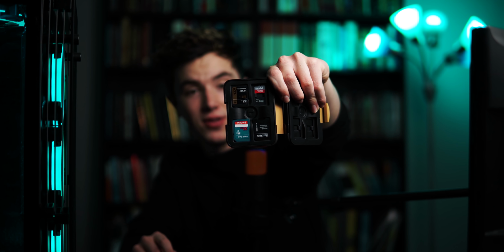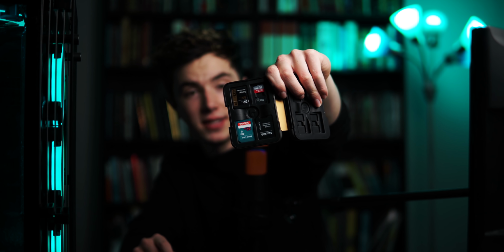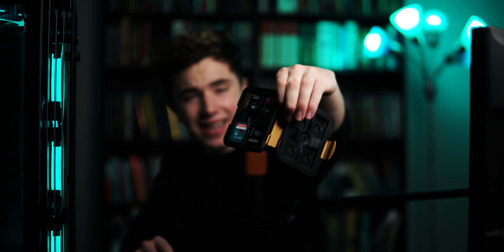If you check that out, you can see it's got all these different spots for micro SD cards and SD cards. It can hold 8 SD cards and 16 micro SD cards. It's lightweight, it's super durable, which is the key because these things are so important. You've got to keep your SD cards safe. If they get corrupted or damaged or anything like that, it's just the worst.